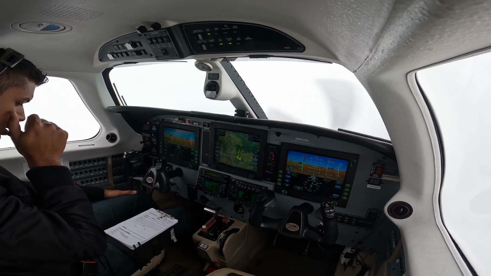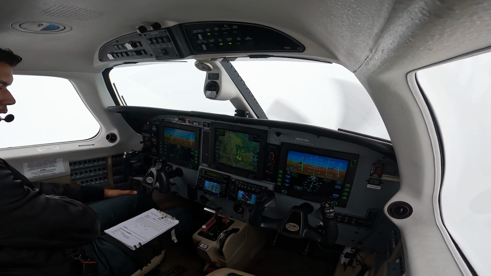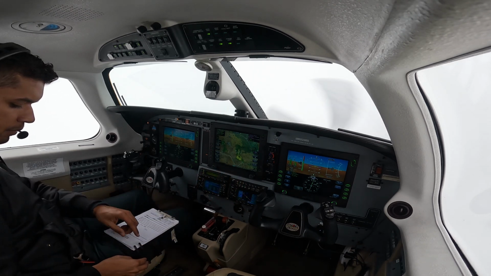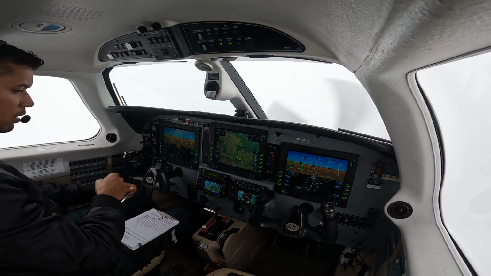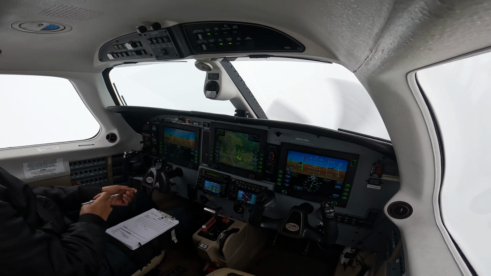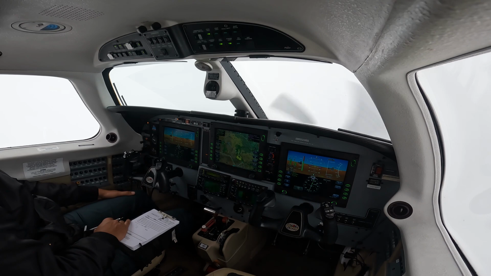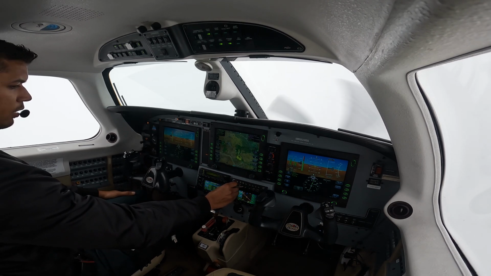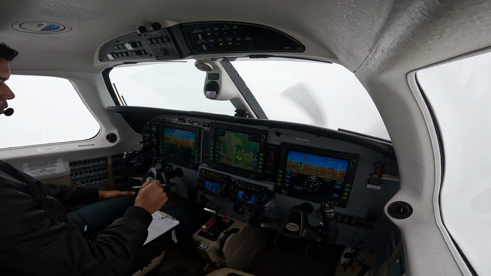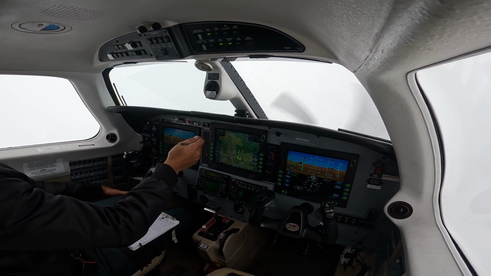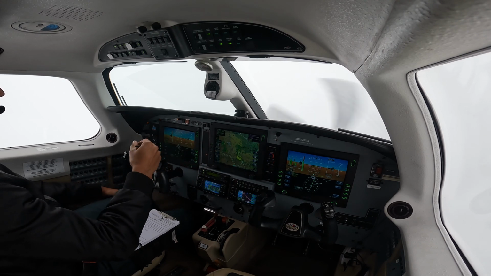Okay, so he's given us discretion to 12,000. He also came on and said expect 17 right now, so that's nice. Ceiling 23,000 broken. Temperature 0. Dew point -5. Altimeter 2980. Sigmet Alpha 2 in effect. Moderate turbulence reported, all quadrants between 7,000 feet and 1. There's always turbulence coming into Calgary, just a lot of mechanical turbulence off the mountains.